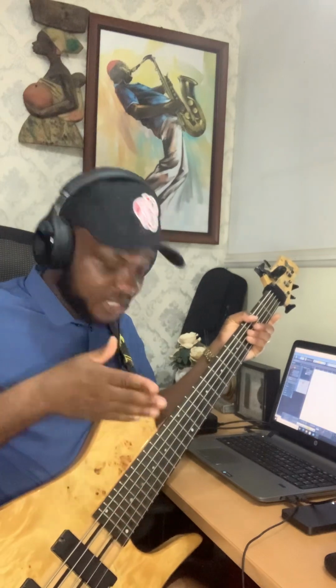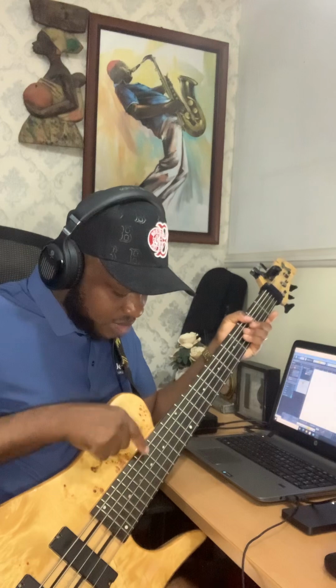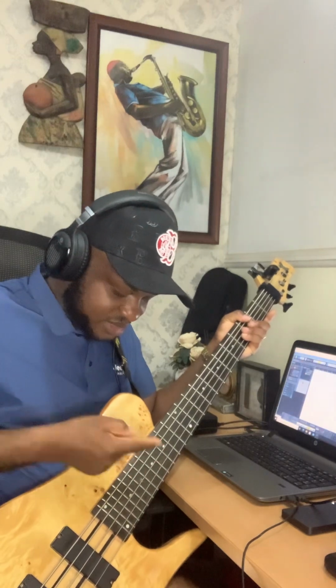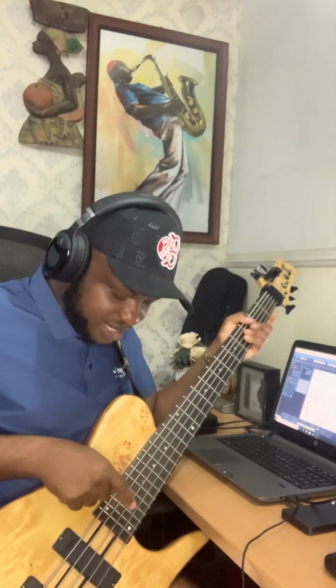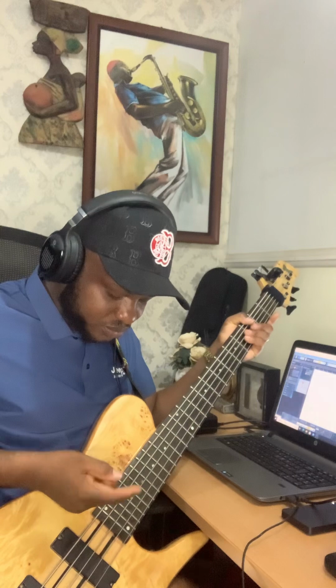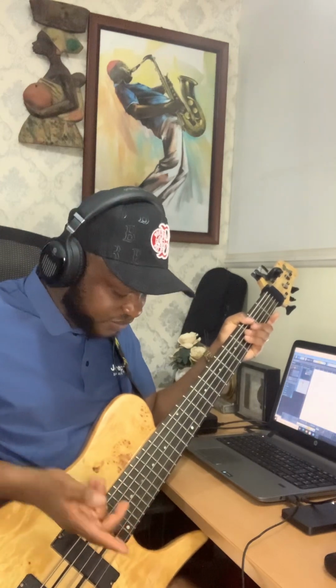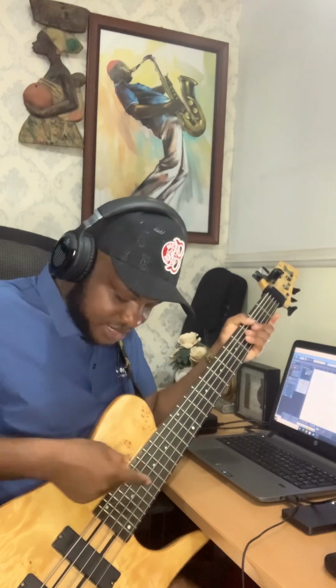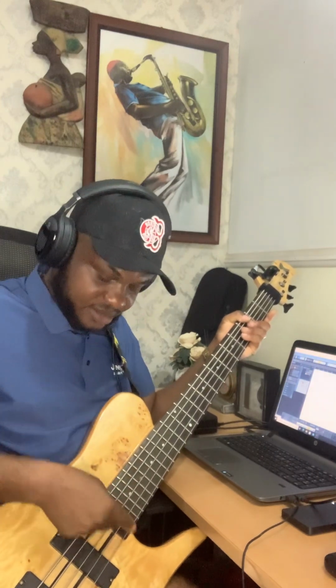And the higher register also has the same 4 position markers, starting after the 13th fret: the 15th fret, 17th, 19th, 21st, and the 24th fret. So in all we have 2 registers, which are the lower register and the higher register.